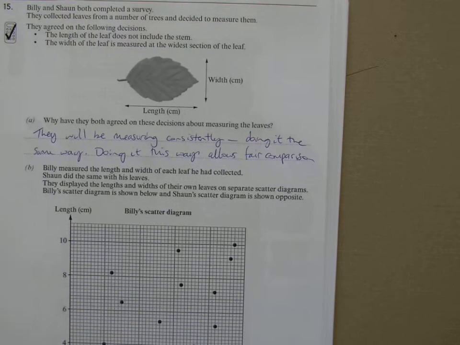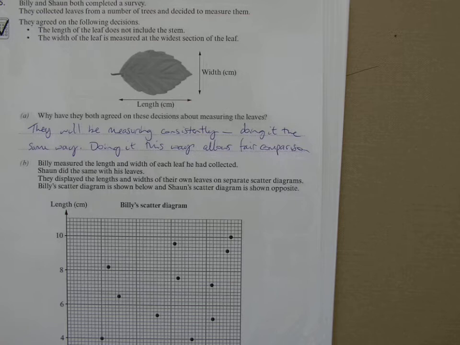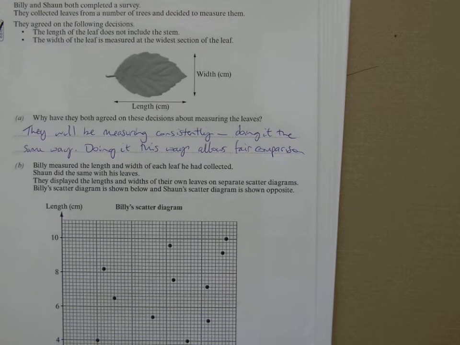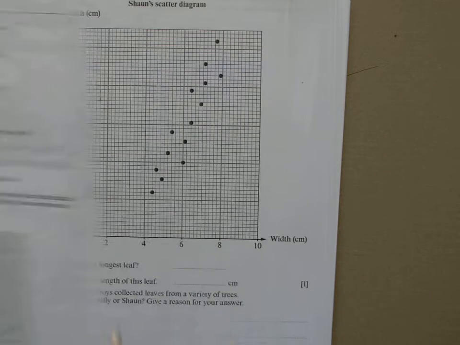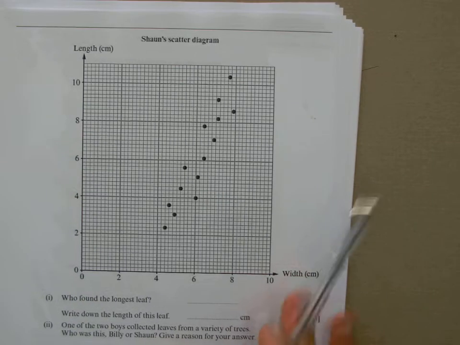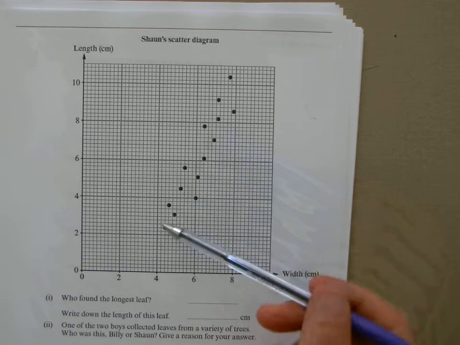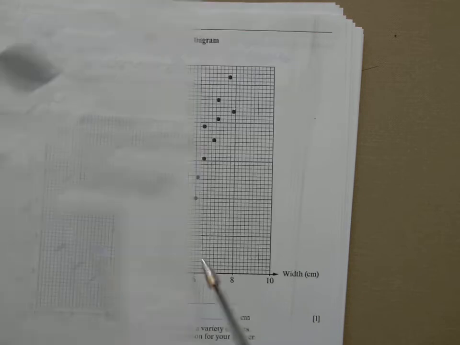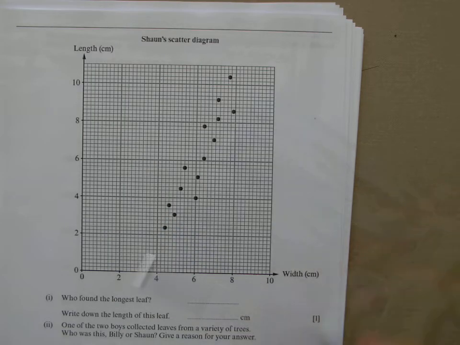So part B then. Billy measured the length and width of each leaf he had collected, and Sean did the same with his leaves. They displayed the lengths and widths of their own leaves on a separate scatter diagram. So here's Billy's, and you can see they're quite scattered, and then Sean's has a very nice pattern to it. We can see there's a trend to it, whereas with Billy's, it's scattered, they're all over the place. With Sean's, there's a definite trend.